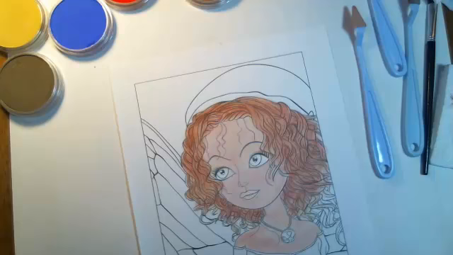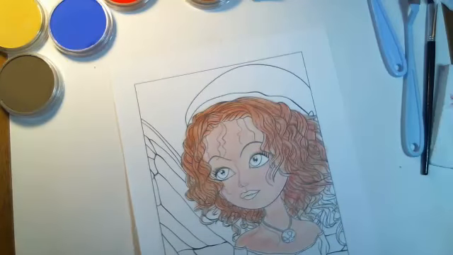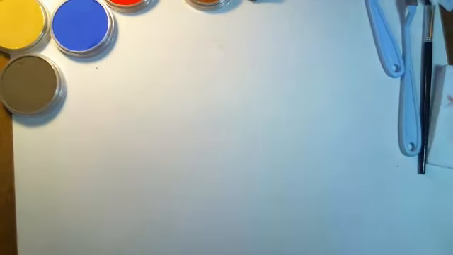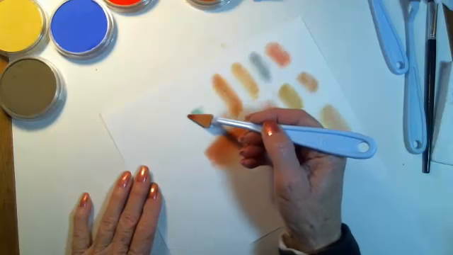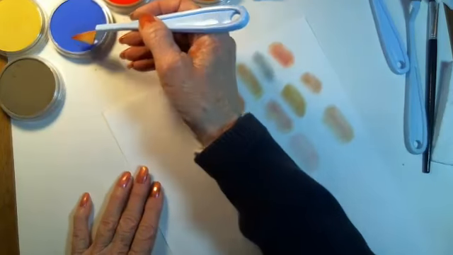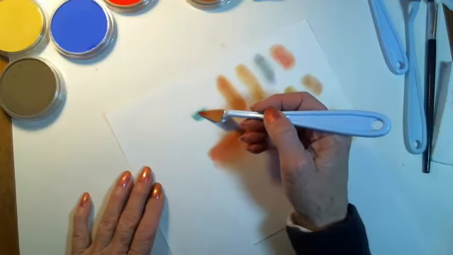All right, what next, boys and girls? Another thing I think that's really going to help her skin tone, do most gingers have green eyes or blue eyes? I think they have green eyes. Green, blue eyes.